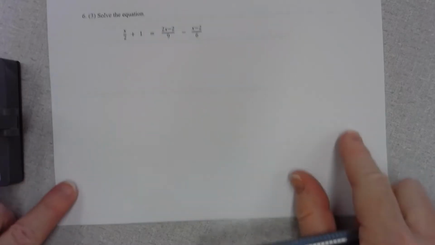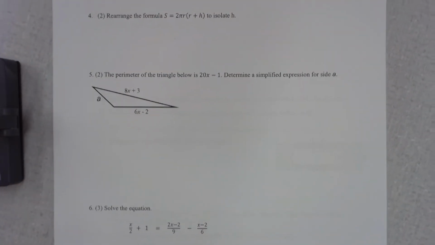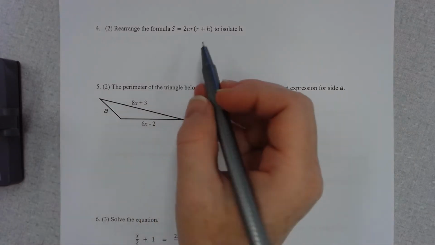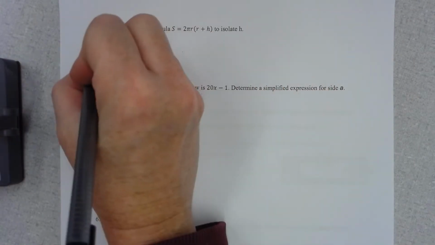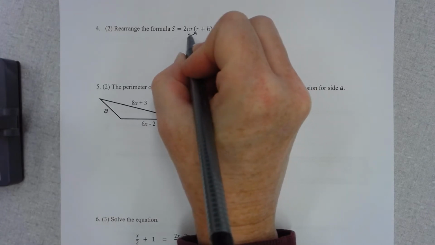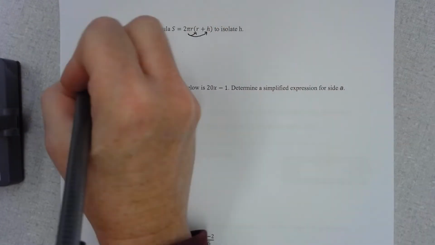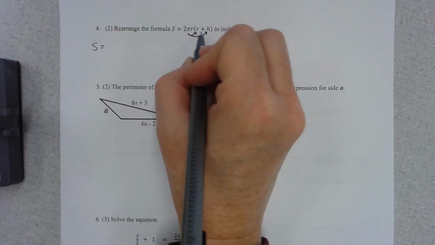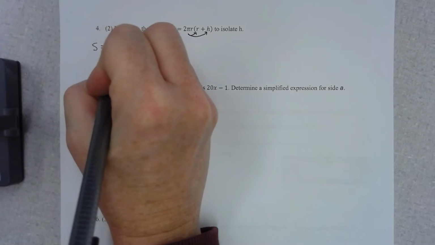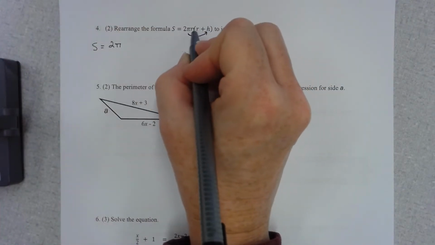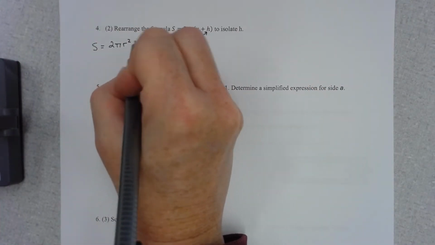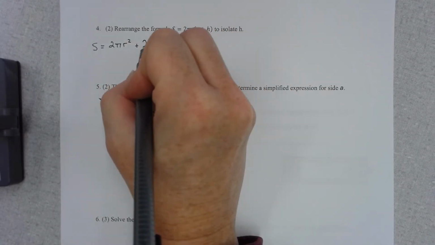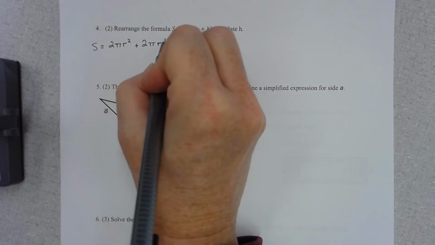Okay, moving on. So our last two questions. Here we're supposed to rearrange the formula s equals 2 pi r times (r plus h). In this case, we may just want to expand and simplify first. So if we do that, we have 2 times pi times r times r, and r times r becomes r squared. And then we have 2 times pi times r times h, so we just write 2 times pi times r times h.